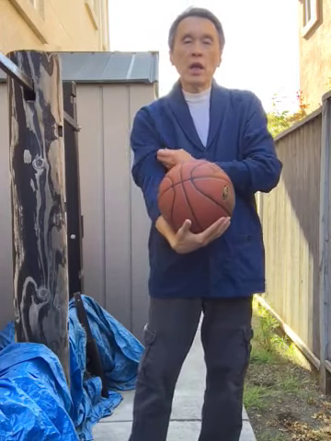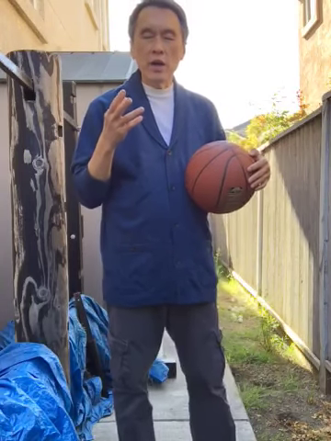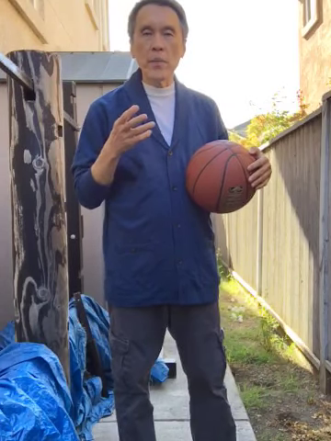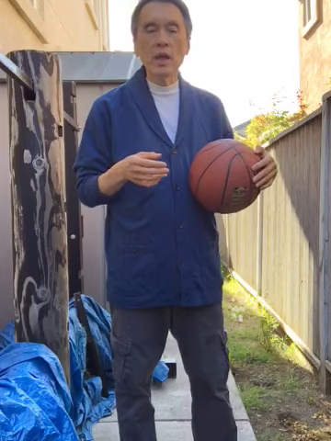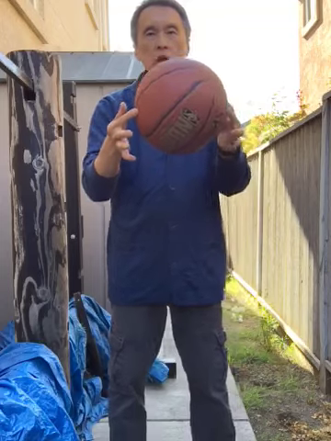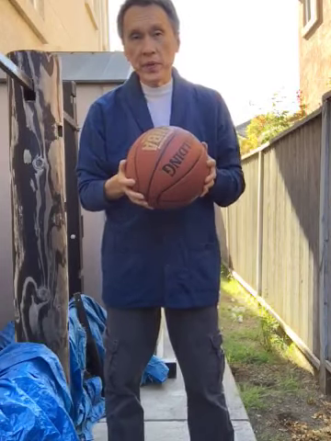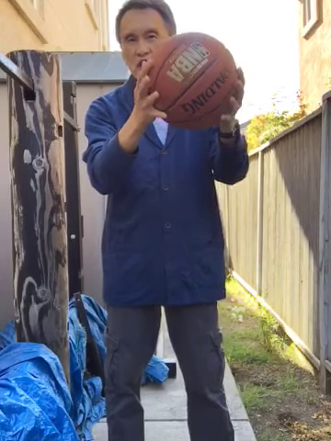Now, the first of the Wing Chun mechanics is the mechanical advantage. So it means that Wing Chun has a way of using strength, so it has a mechanical advantage. For example, if you throw me this basketball and I want to grab it or receive it.